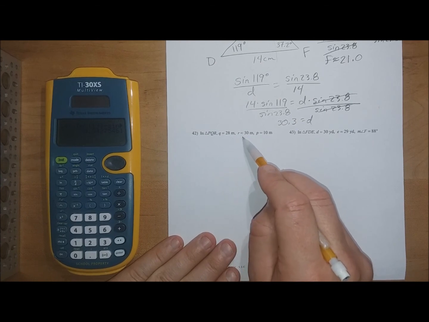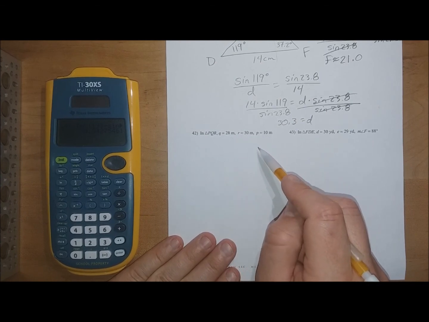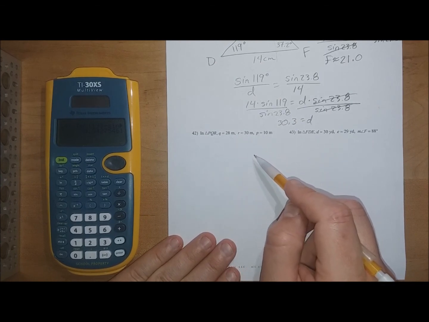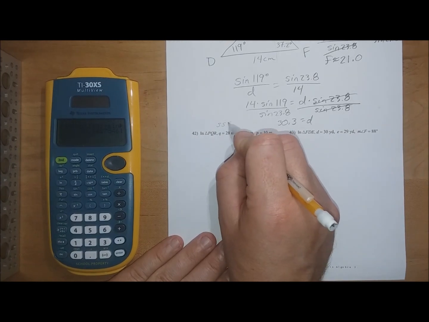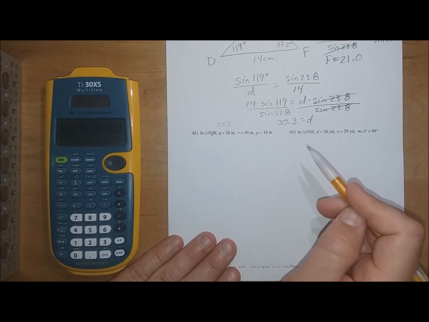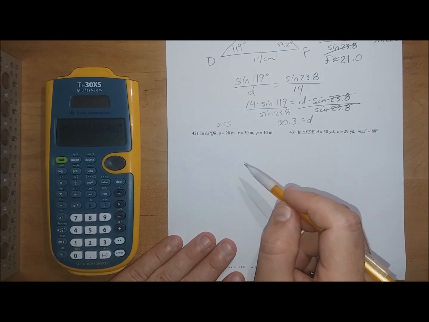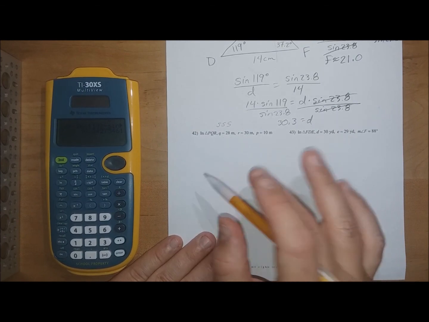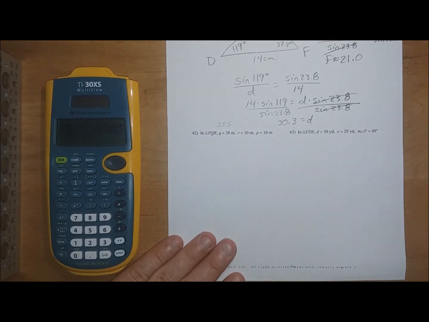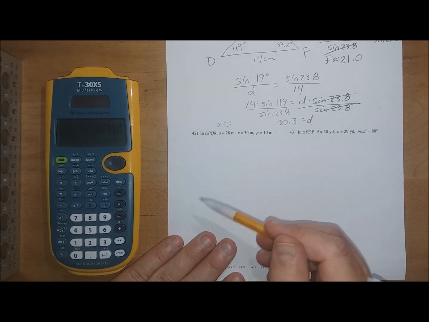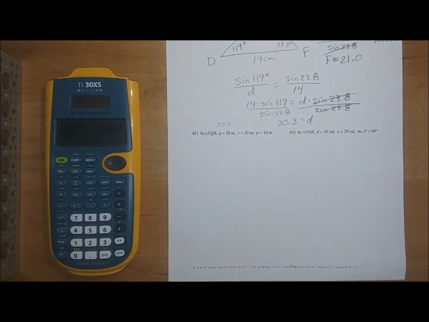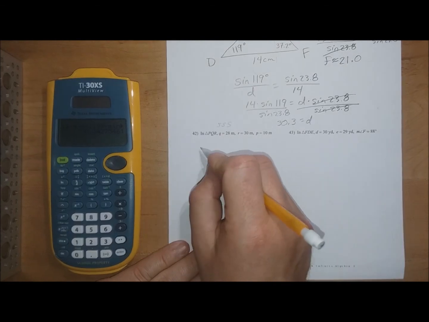Q equals 28, R equals 30, and P equals 10. Notice we have no angles. If you have no angles, you have the condition known as side, side, side. That's what we have. And in that particular condition, you've got to use the law of cosines. If you forget and you're optimistic and you want to try the law of sines, go ahead. You can set it up, but you'll have one too many unknowns. And then you're going to have to go into the law of cosines.